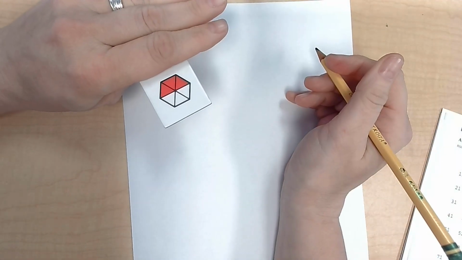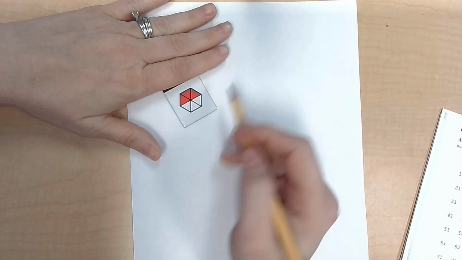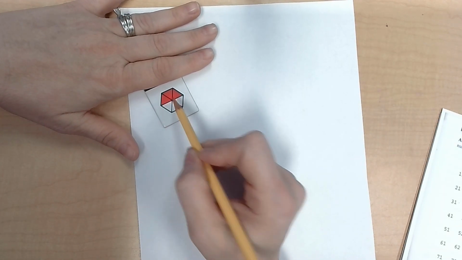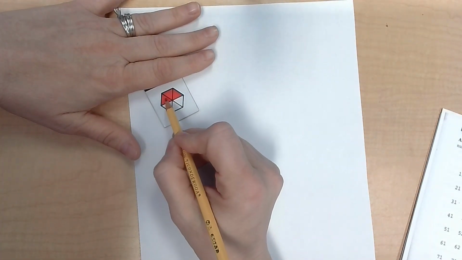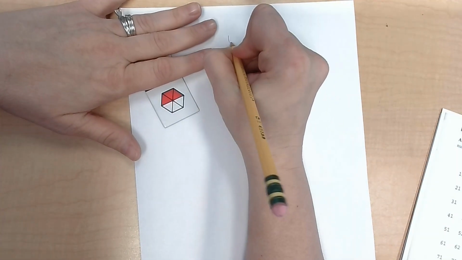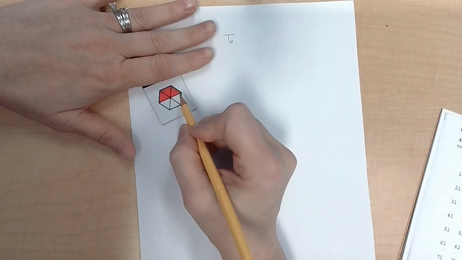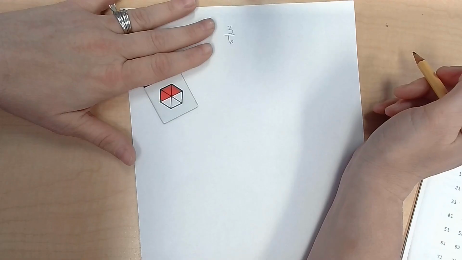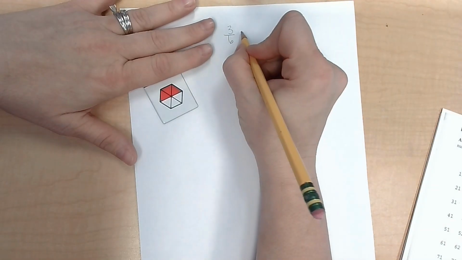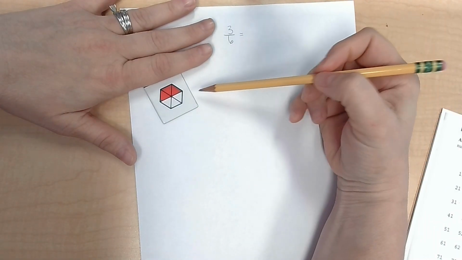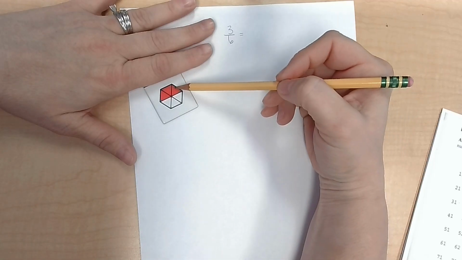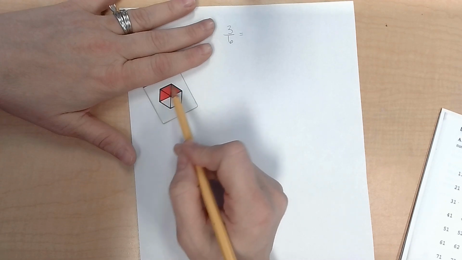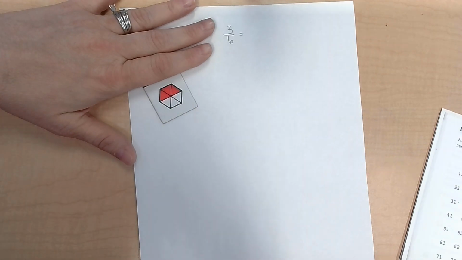if I were going to look at what fraction that is, fractions are a part of a whole. So what part of a whole is red? The whole is 1, 2, 3, 4, 5, 6. The part of the whole that is red is 3. So 3 out of 6 are red. Can you look at this and see that 3/6 is also half? If I take out these little triangle pieces here, I can see that half of the red are covered.